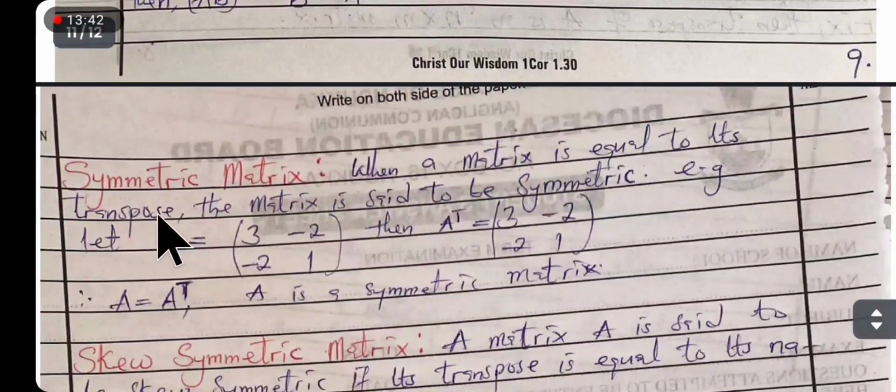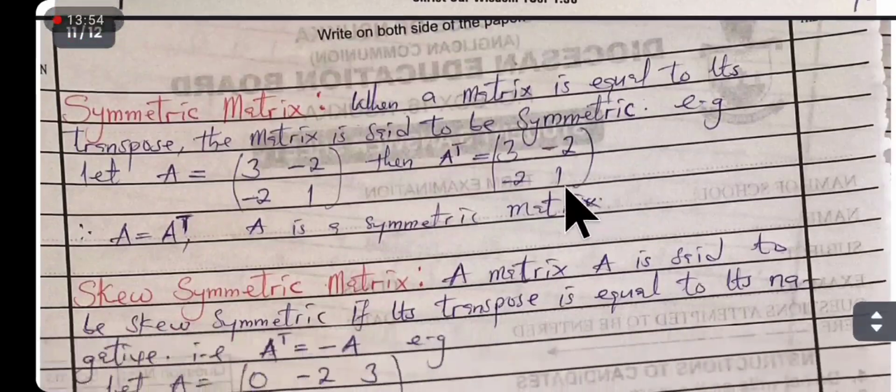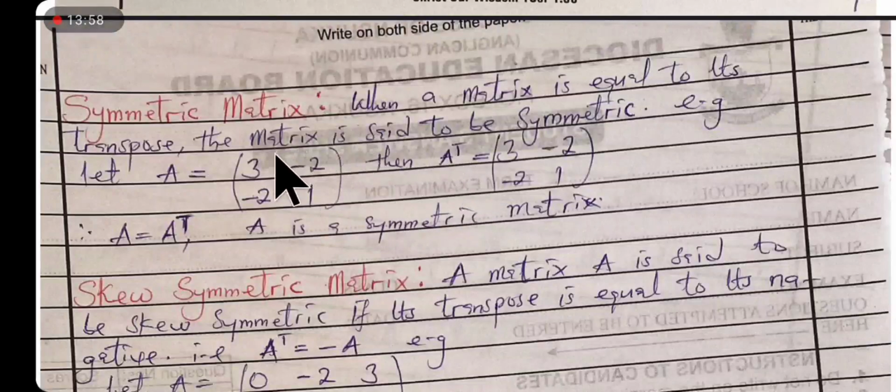All right, symmetric matrix. What is a symmetric matrix? When a matrix is equal to its transpose, the matrix is said to be symmetric. You see, if you don't know what a transpose matrix is, you need to watch my video on that. So when you have a matrix and you transpose it, and the matrix is still the same, then we call it a symmetric matrix.